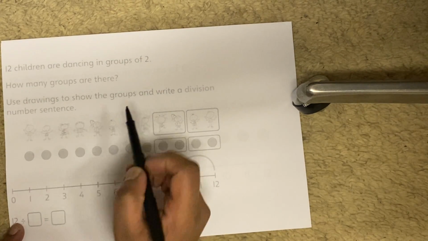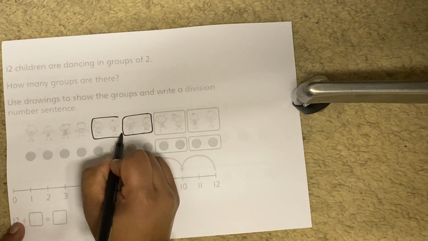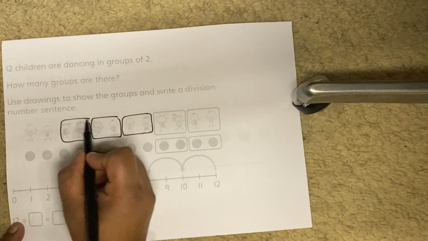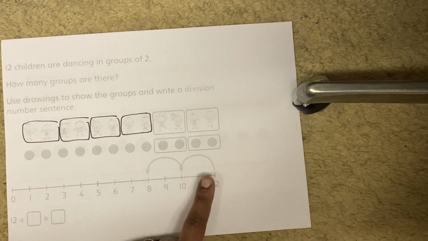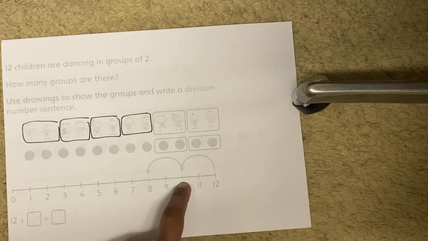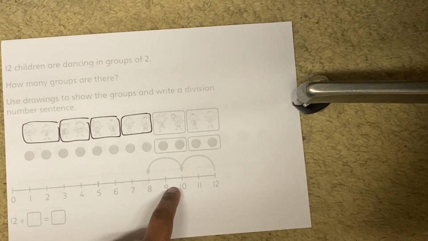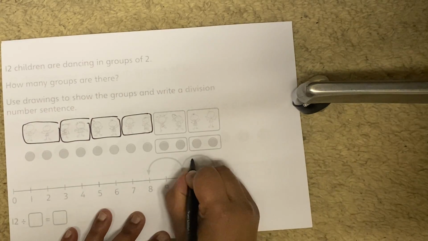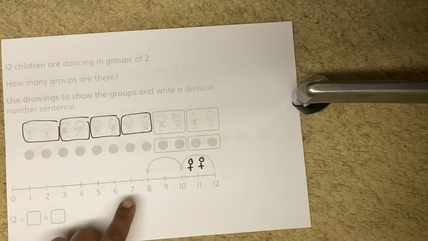So there's 2, 2. So I'm going to draw another group of 2 children, another group of 2, another group of 2, another group of 2. Oh, but have a look over here. It's also going back. Instead of making 1 jump back, I'm making 2 jumps back. So this 2 here are the 2 children that I'm taking away each time. See?